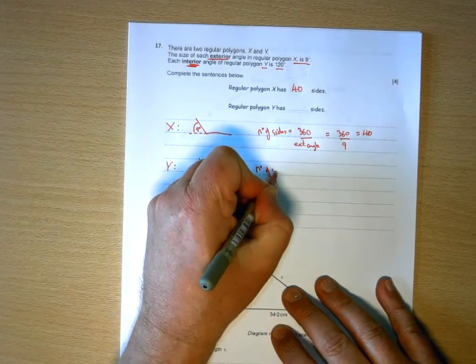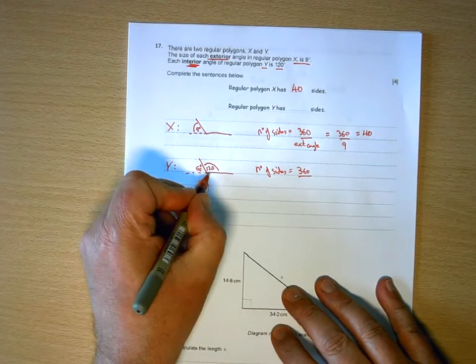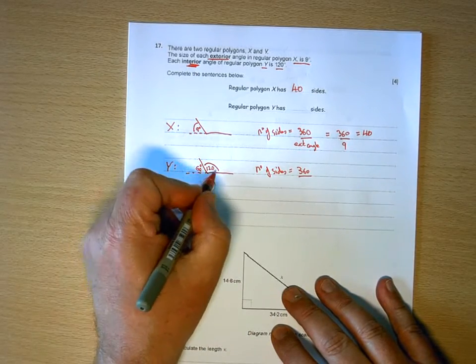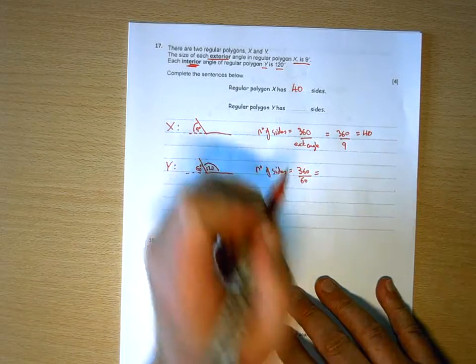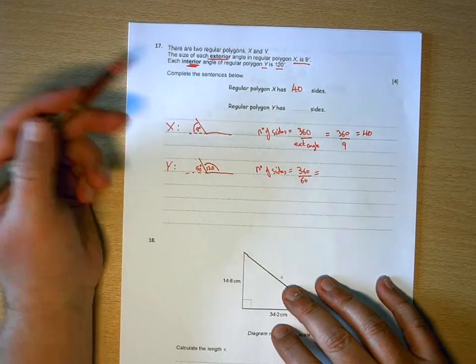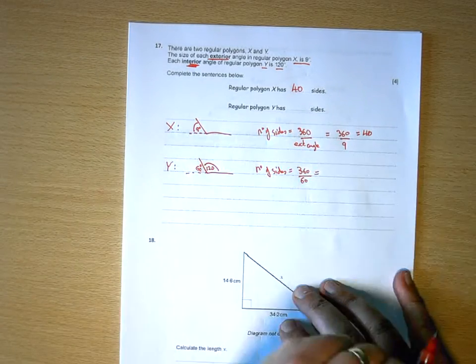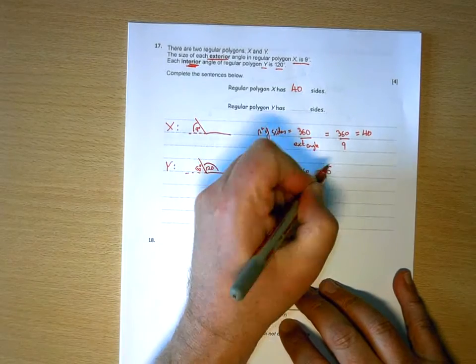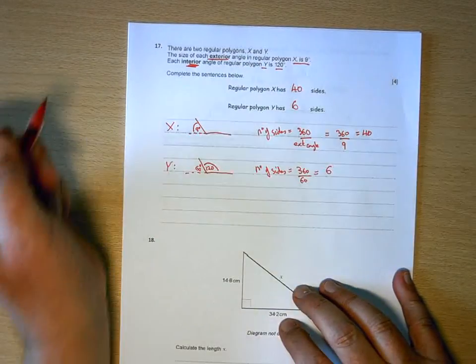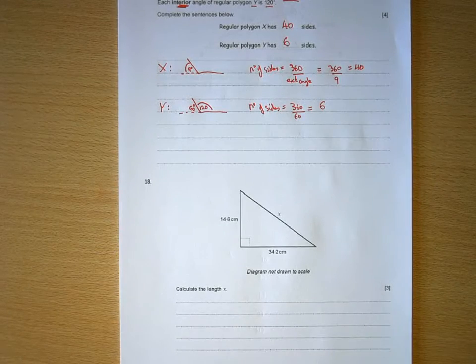So the number of sides is 360 not divided by 120, really common mistake, but that. Otherwise, they'd be asking you to do the same thing twice. Well, why would they do that? There's no point. So 360 divided by 60 is 6. So 6 sides.